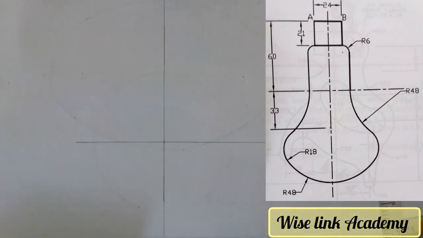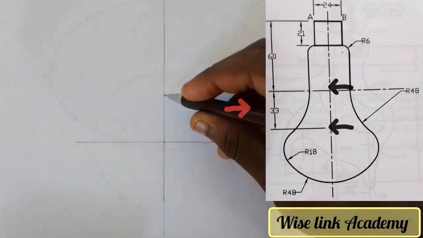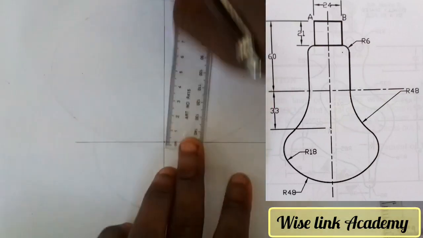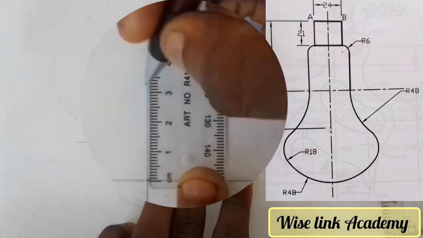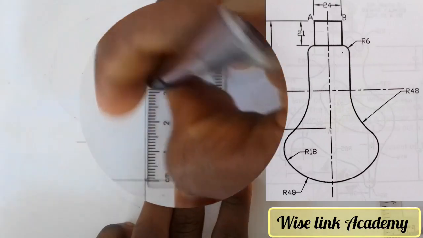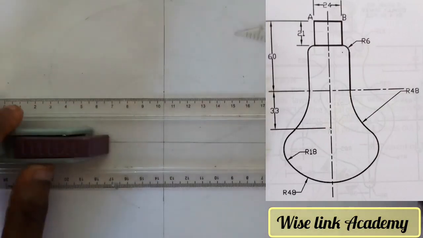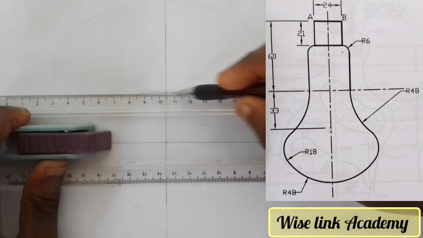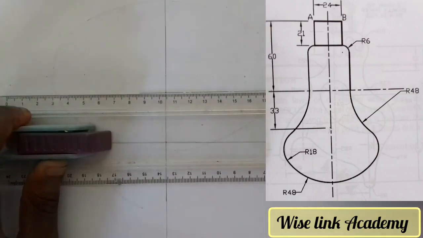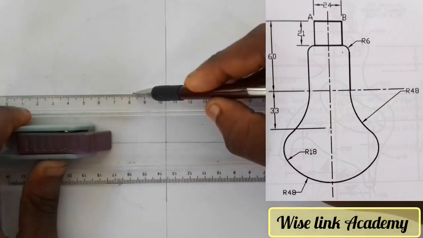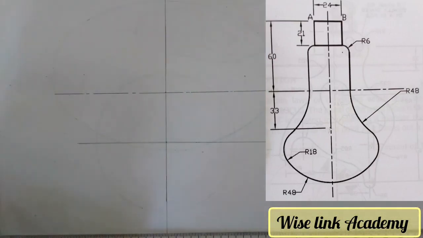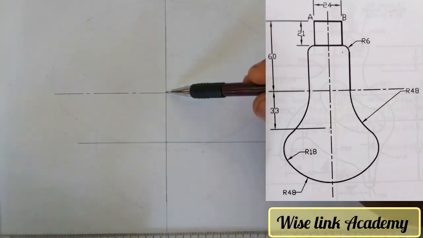That's my first task. My second task is that from this point, there is a distance of 33 above, as you can see my arrow indicating. So from this point, I'll measure 33 upward to this point. At that point, I will draw a horizontal line, a long one, short one, long one, short one, alternating like that. From here to here is 33, as you can see in front of you.